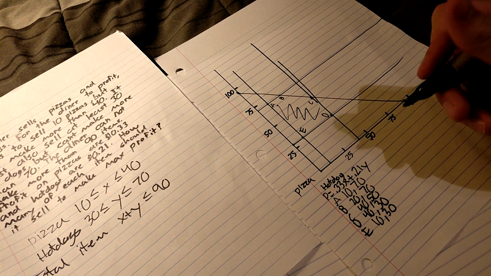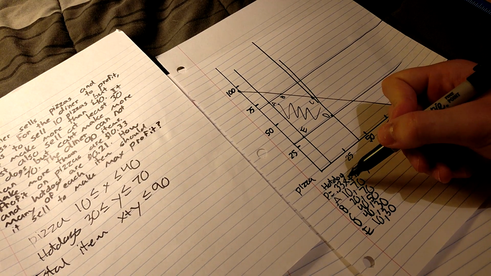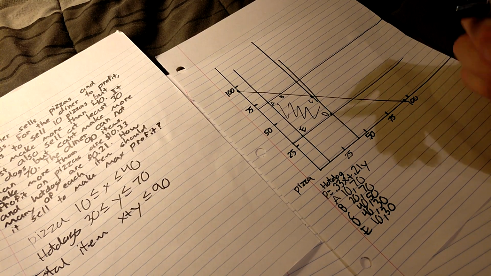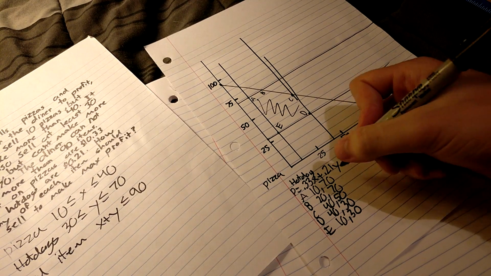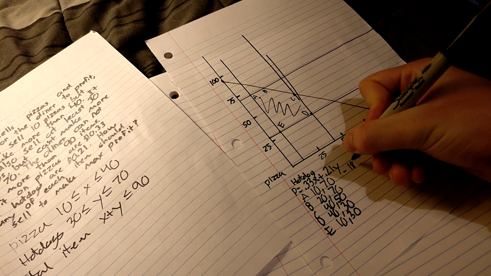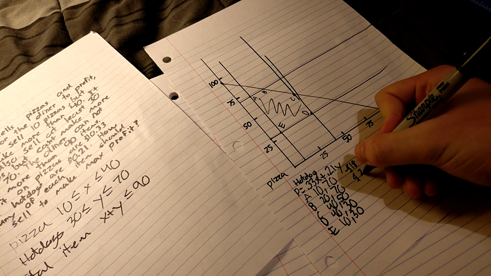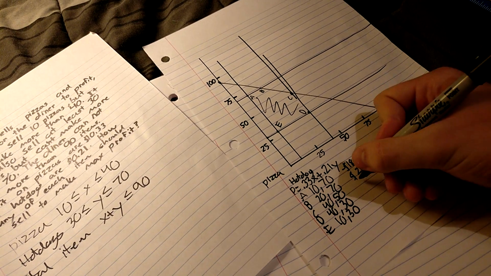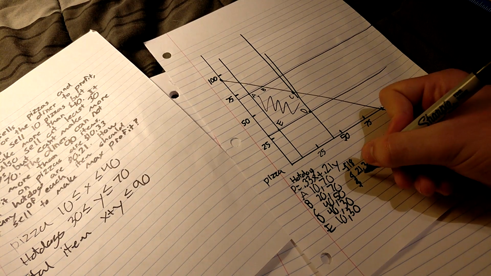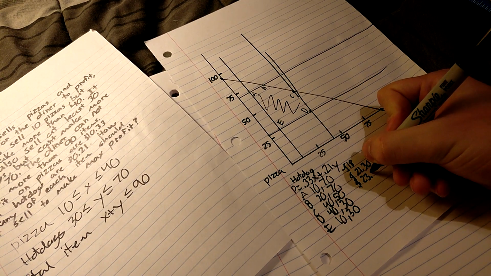So now we plug in 10 to x, 70 to y. I already did all of this, so this will equal $18. This will equal $21.30. This will equal $23.70.